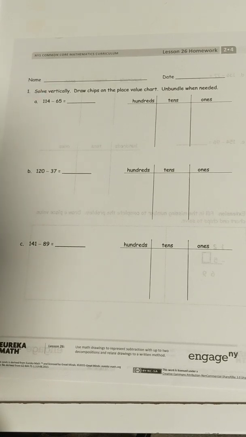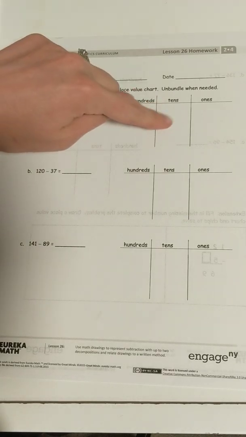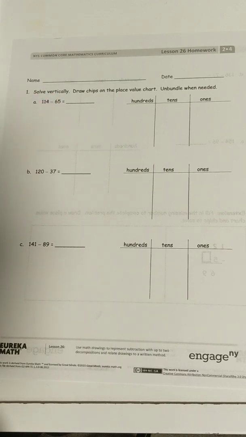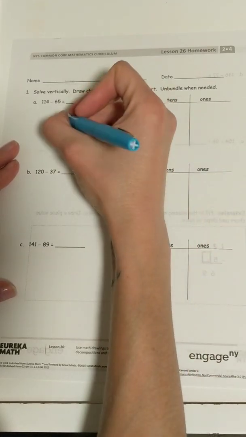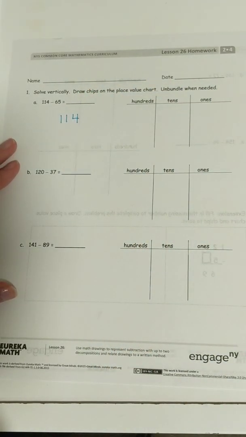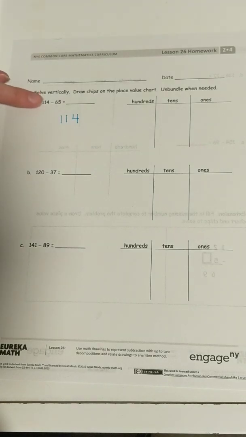A lot of you have been doing a much better job using the place value chart strategy. Please make sure you also stack your numbers like I'm about to do and subtract them that way as well. Okay, we want to see if you can master that skill too. So I'm going to go ahead and draw my top number, which of course when I'm subtracting is going to be my whole that I'm taking away from. So it's going to be the biggest number in the equation, which is 114.